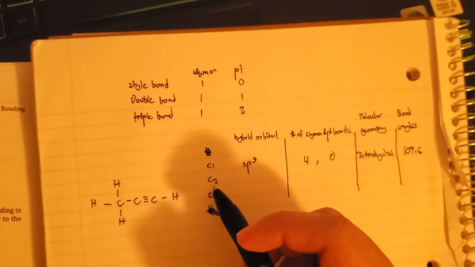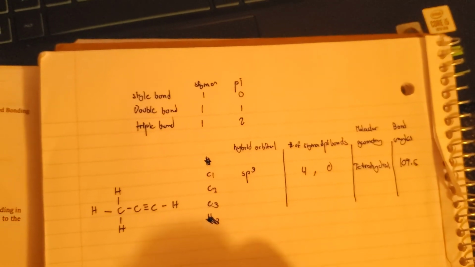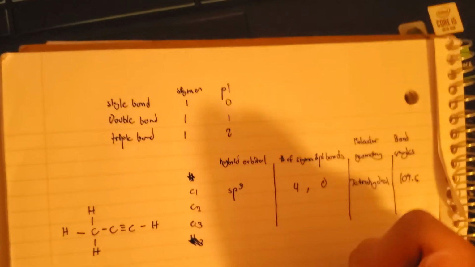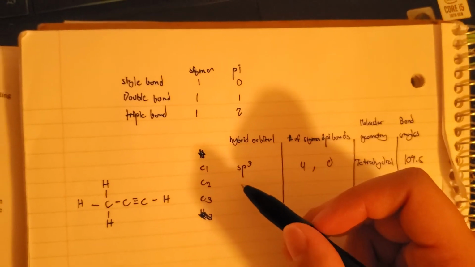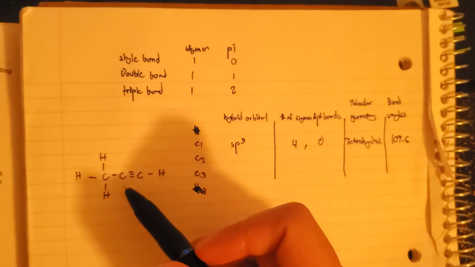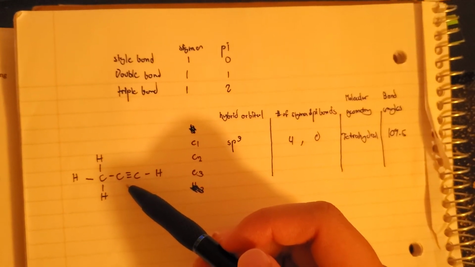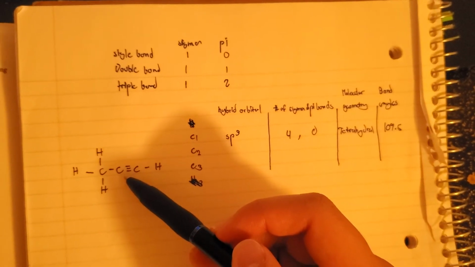Now let's move on to the second and third carbons, for which I already discussed these rules, so we should be getting to them pretty quickly. For the hybrid orbital, you can see that the second carbon has a triple bond.